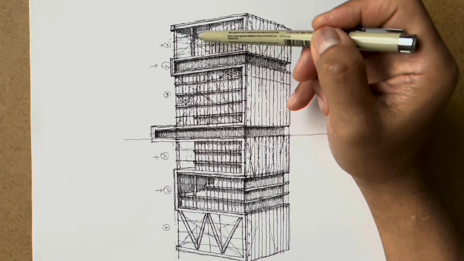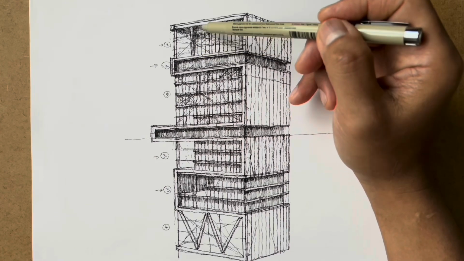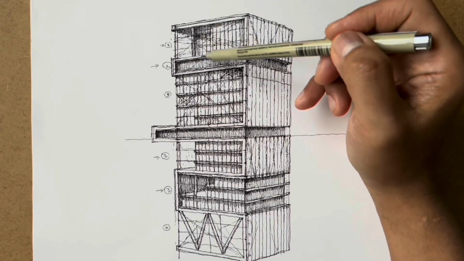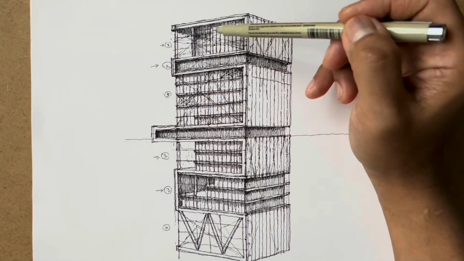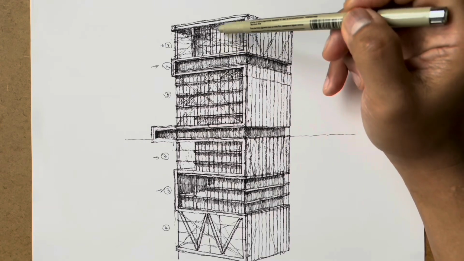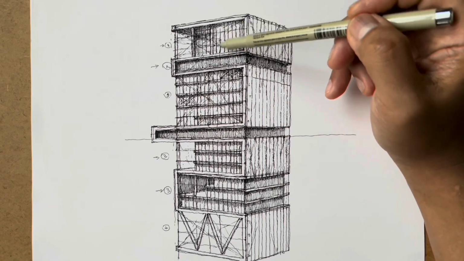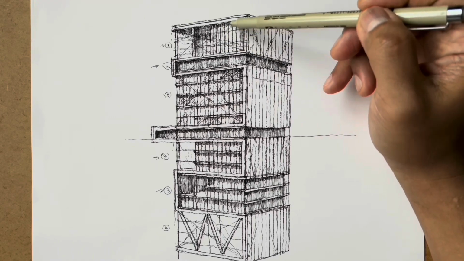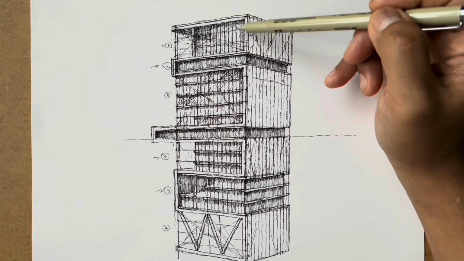Another setback glass walling there. Now that the hatch, I'm going to add more hatch overlap on top of it. There.